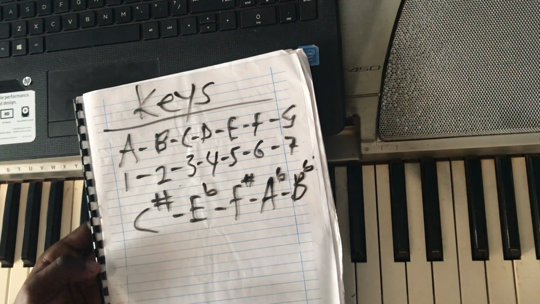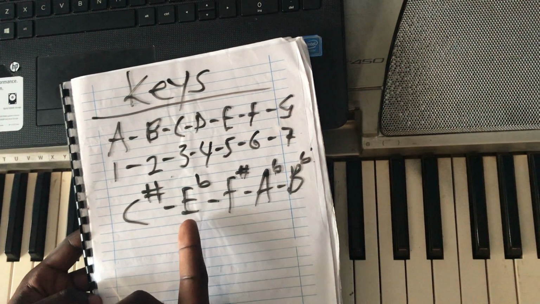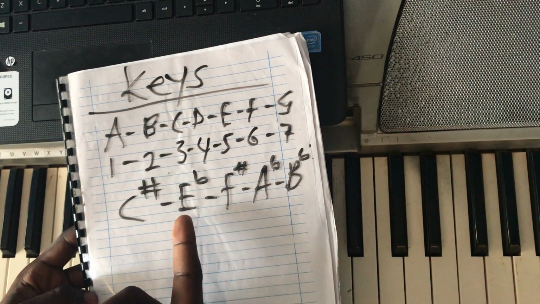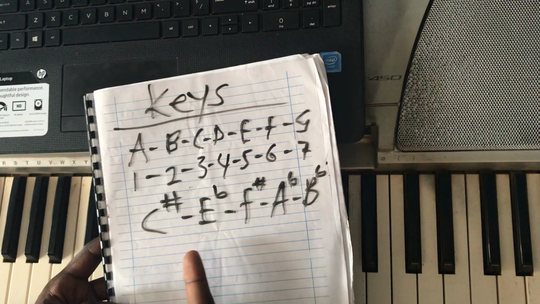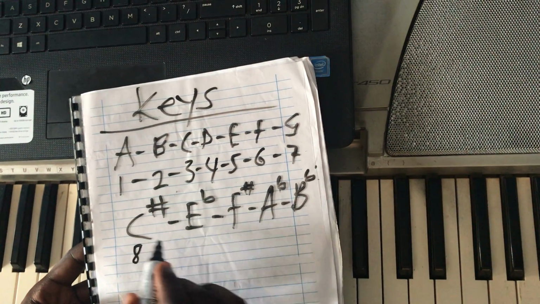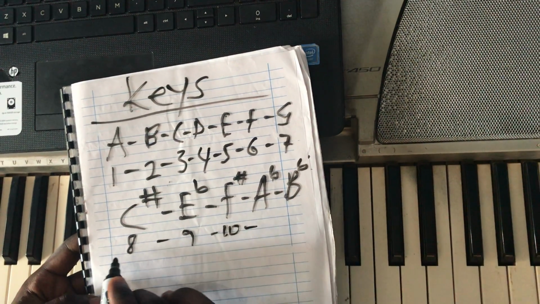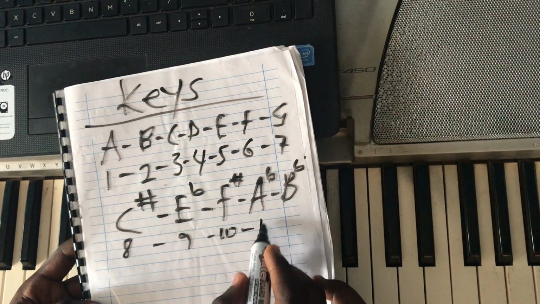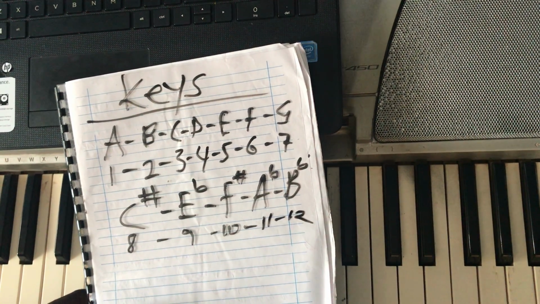So you can see that we have 2 sharp keys, C sharp and F sharp, and we have 3 flat keys, which are E flat, A flat and B flat. So these are the 12 keys. You can count, starting from 8, 9, 10, 11 and 12. These are actually the whole show.